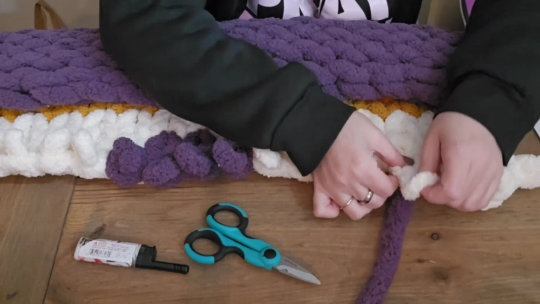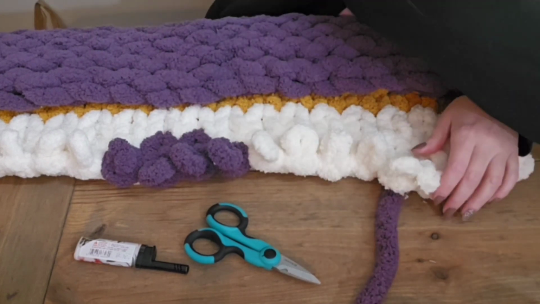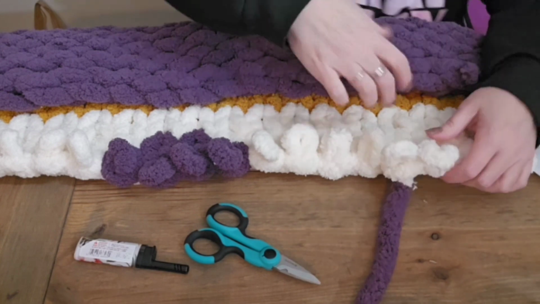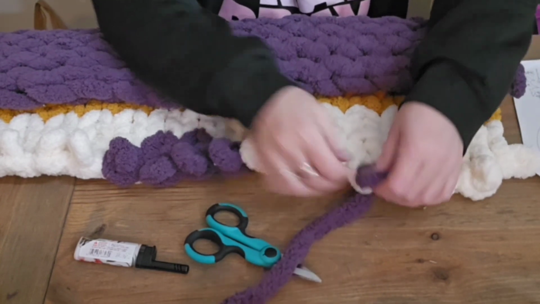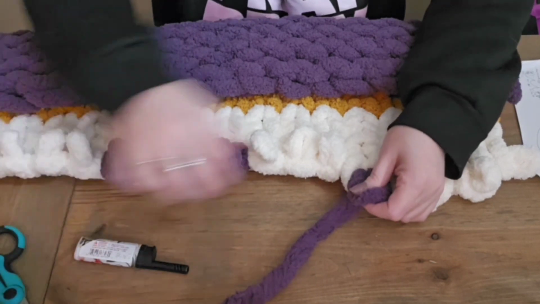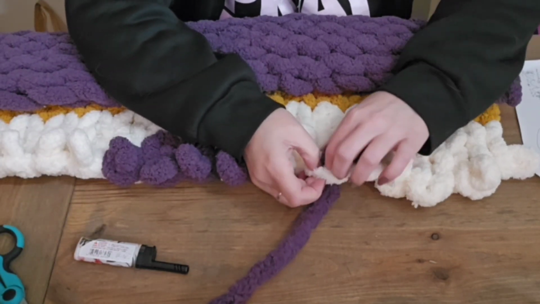Alright. So again, we were at 3, because it's the bottom part of the petal. So we're going to go 1, 2.